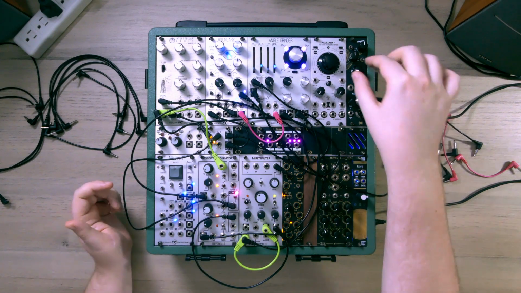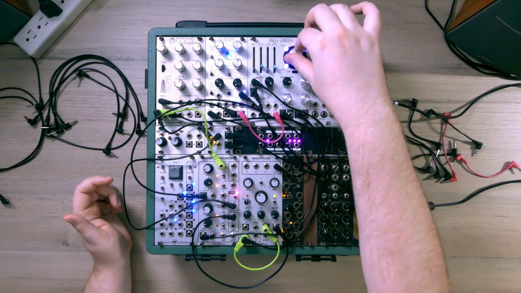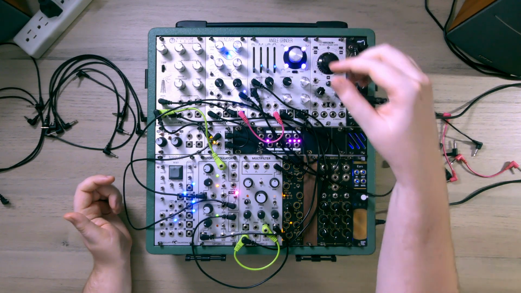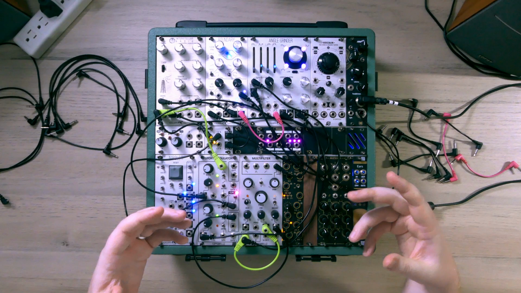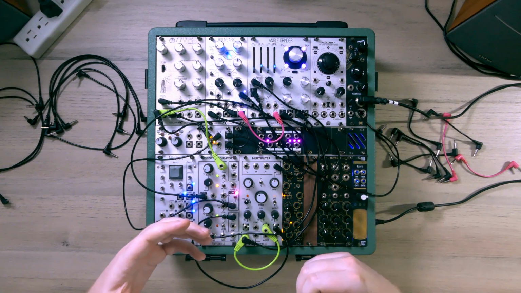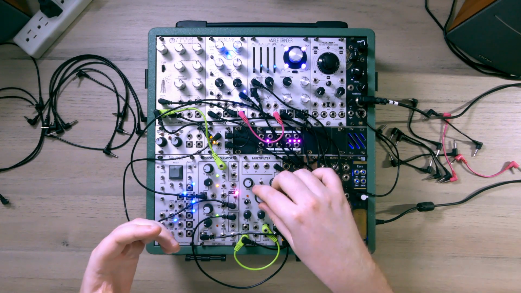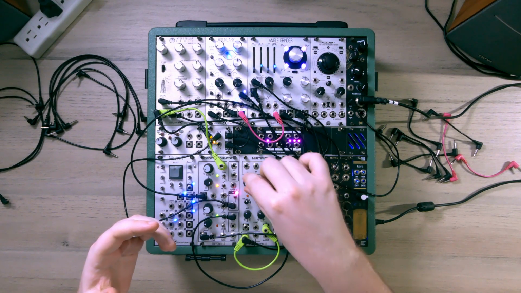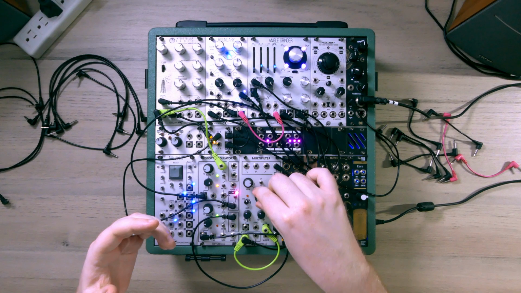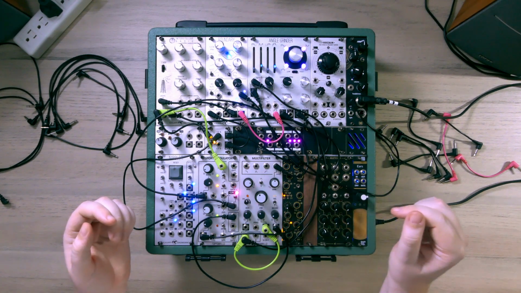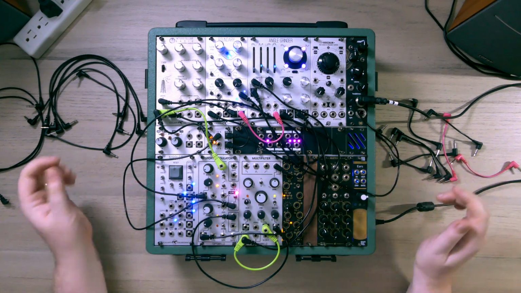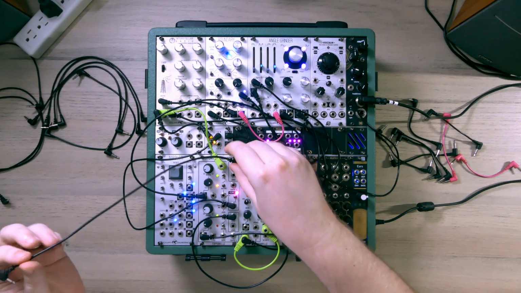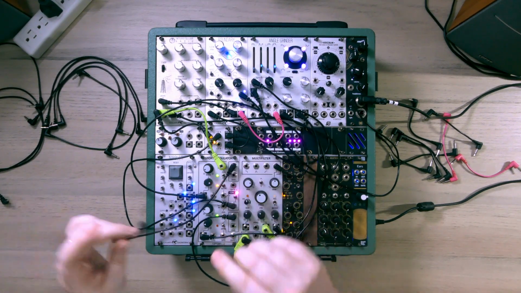Nice. Starting to hiss and yell and then retreat a little bit. What about the stepped output?